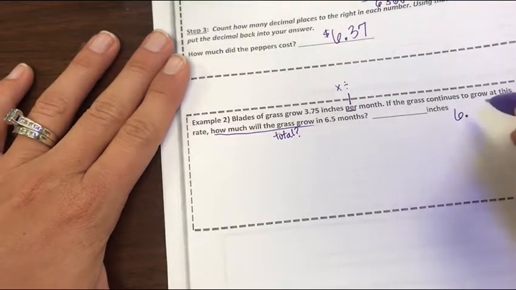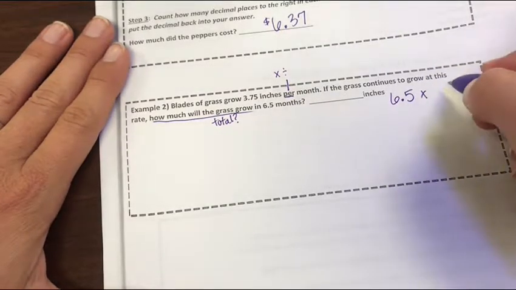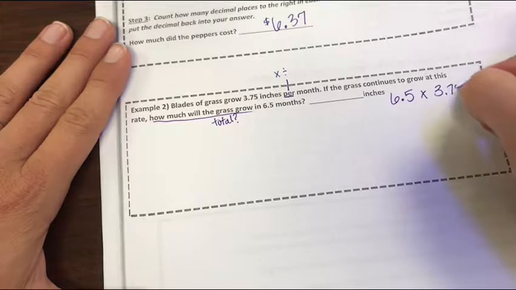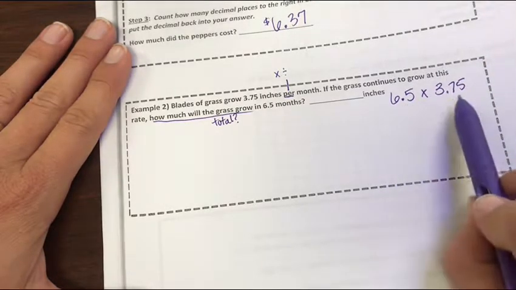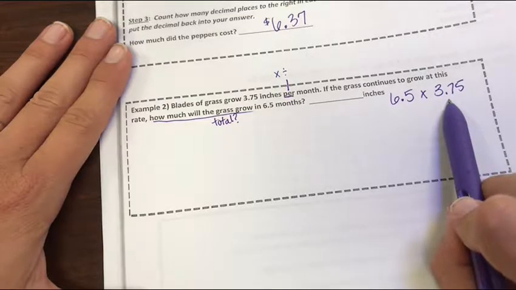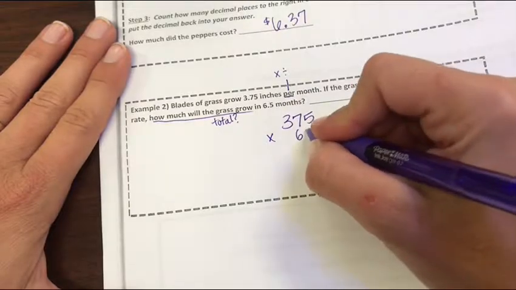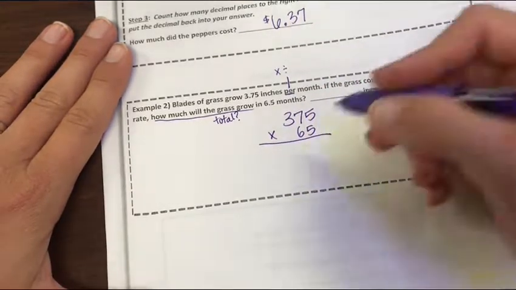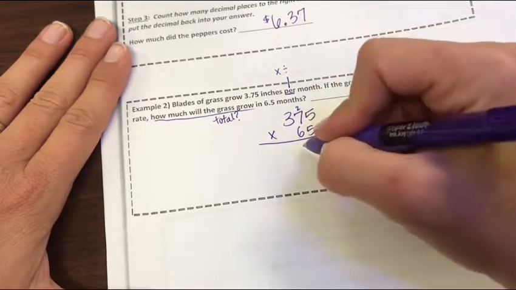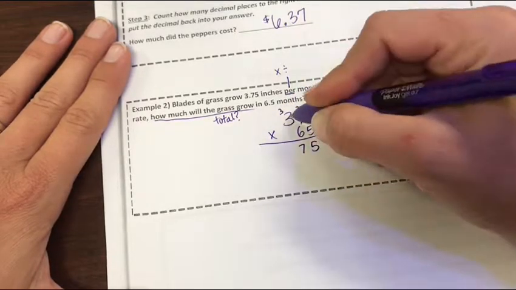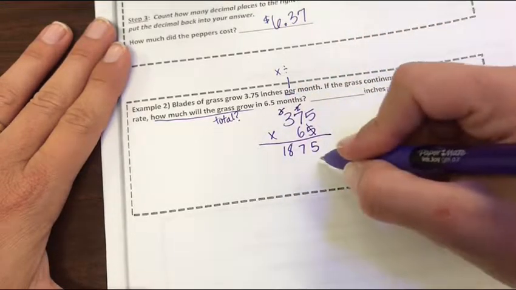So our original problem is going to be 6.5 times 3.075. Now again, if I ignore the decimal, this is 65. If I ignore the decimal, that's 375. So I'm going to write my multiplication problem like I normally would if I was multiplying those 2 whole numbers. So 5 times 5 is 25, carry my 2. 5 times 7 is 35 plus 2 is 37. 5 times 3 is 15 plus 3 is 18. Okay, I'm done with my 5, so put your placeholder.